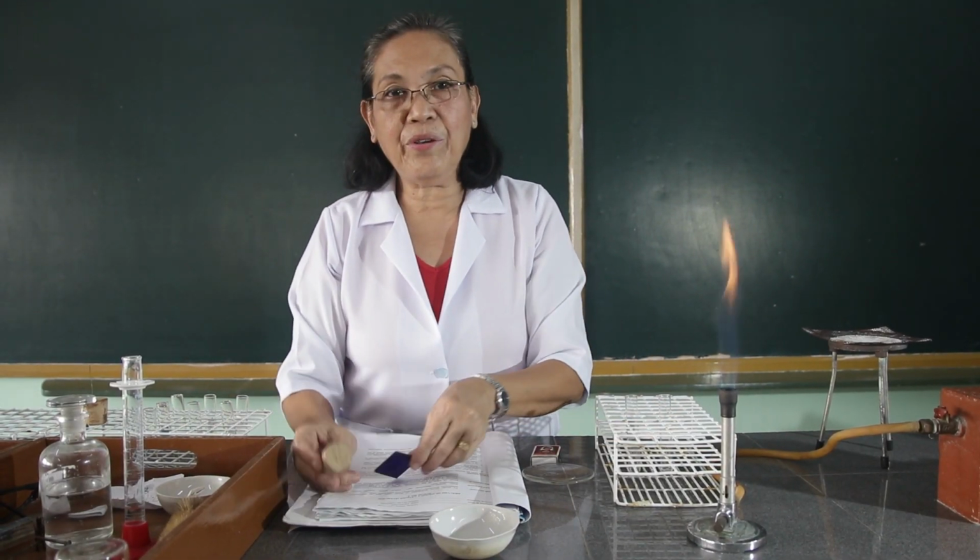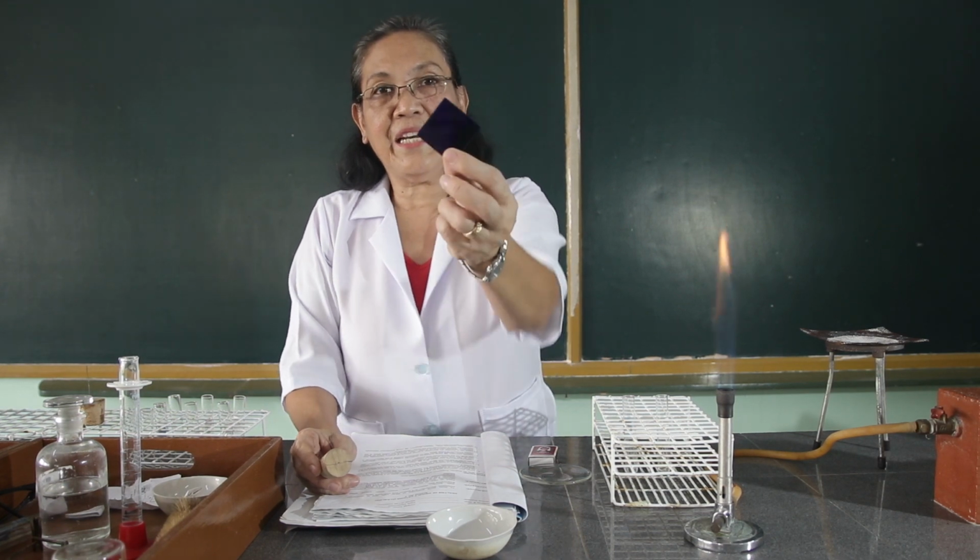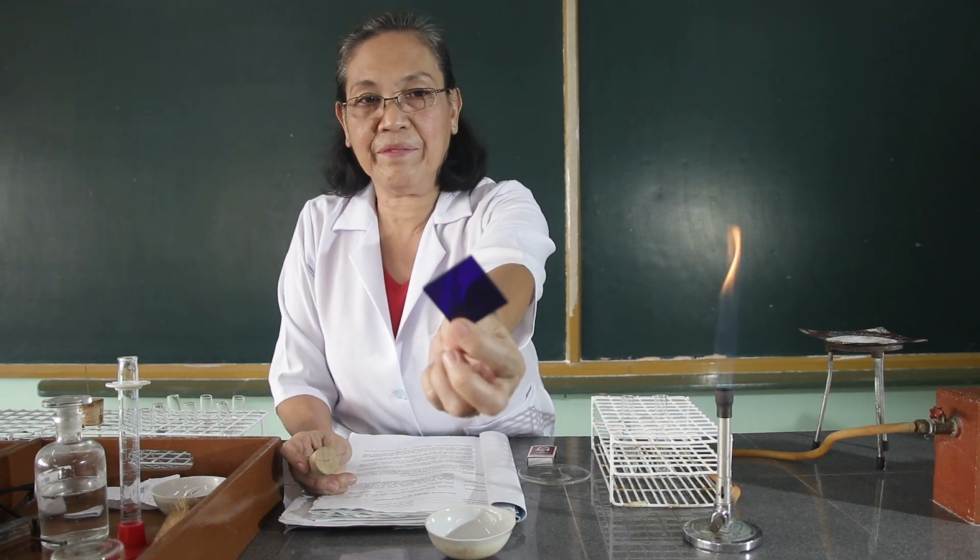And I want you to use the cobalt glass. Let's place this in front of the camera. Try to observe which color is clear when viewed using the cobalt glass.